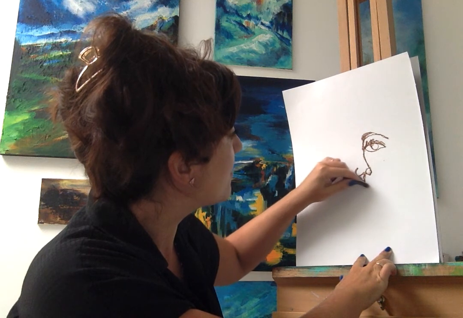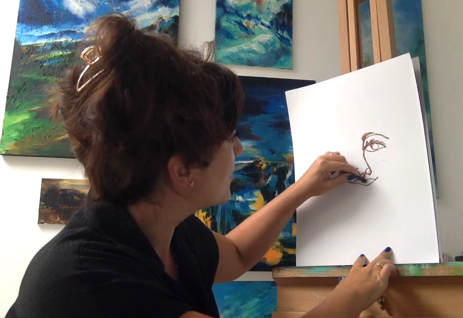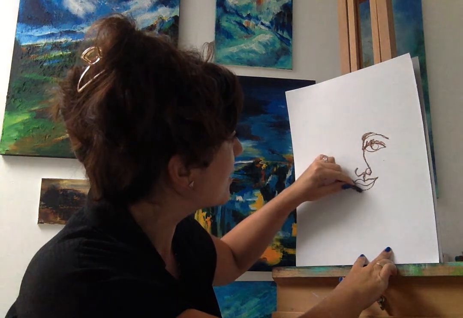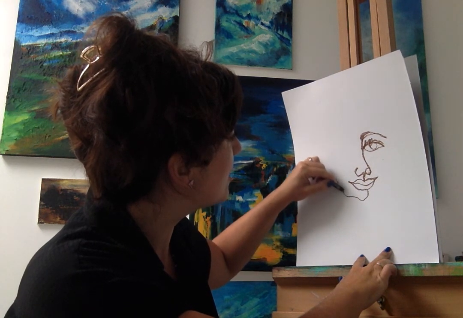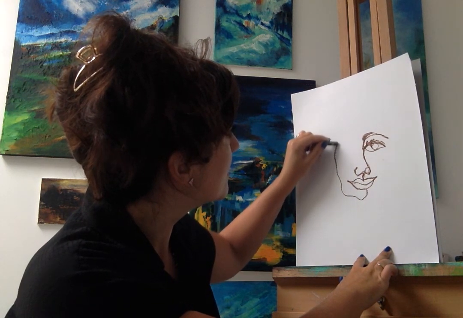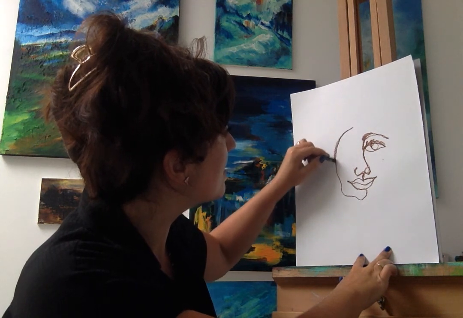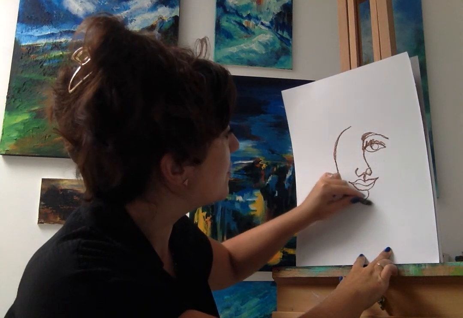And I'm going to start thinking about those words because actually I'm going to start including them. So I'm just going up to the side of her face. So you're going to have lines everywhere and you need these lines. So don't worry if you're adding lots of lines to get from the mouth up to the eye.